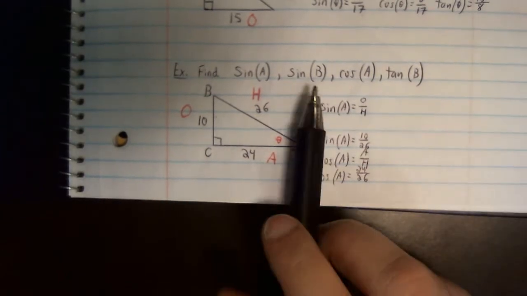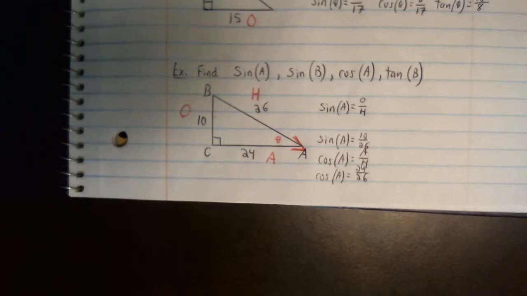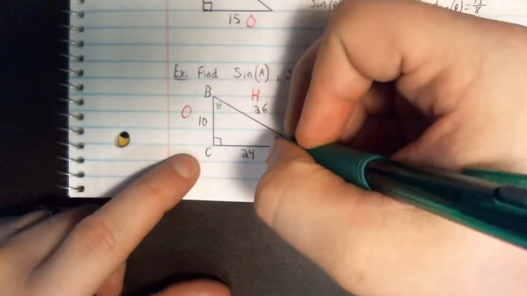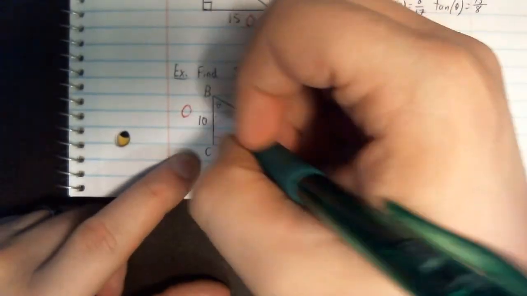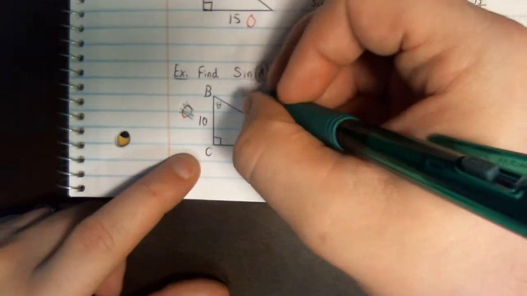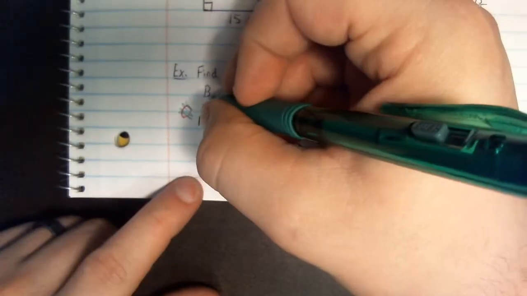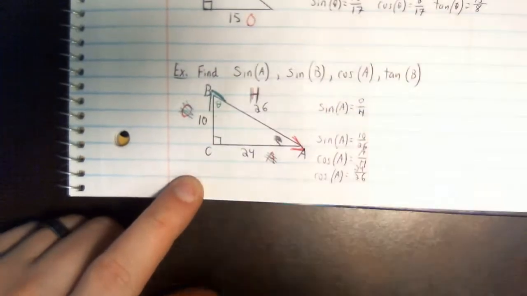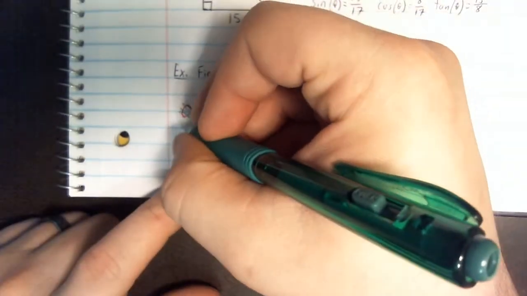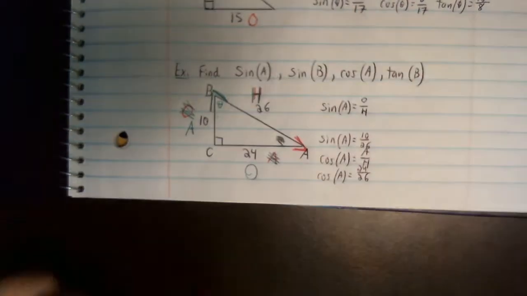Now let's switch gears. They ask for sine of B and tangent of B. That's fine. I'm just going to move my theta. So it's no longer here. I'm going to get rid of my adjacent and my opposite. My hypotenuse still stays the hypotenuse. But now I've got to think. The angle is being formed right here. That means my adjacent side now is 10, leaving my opposite side as 24.